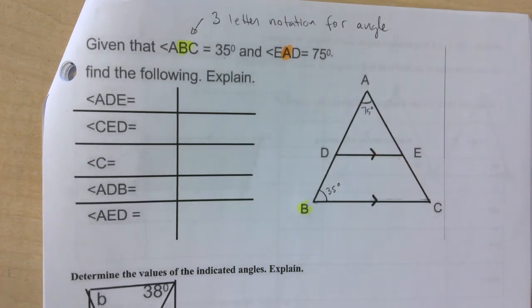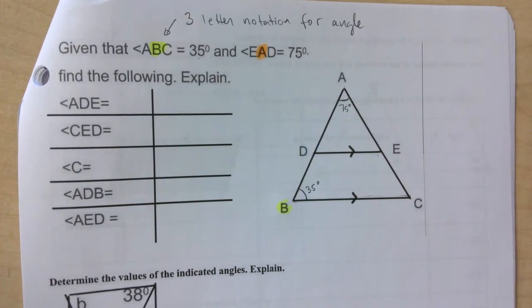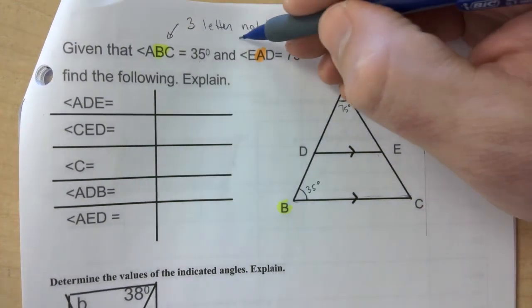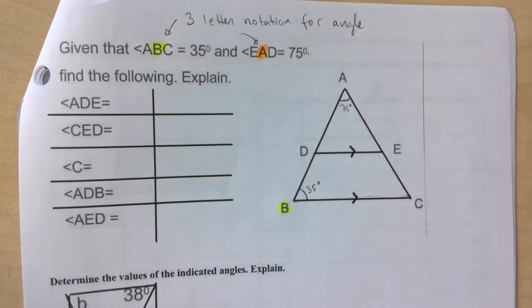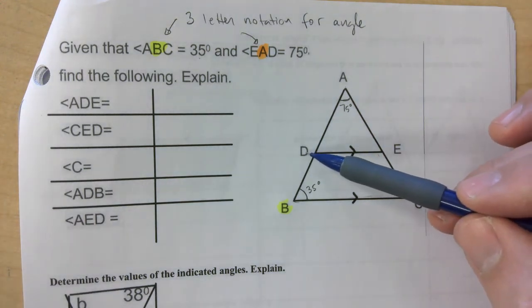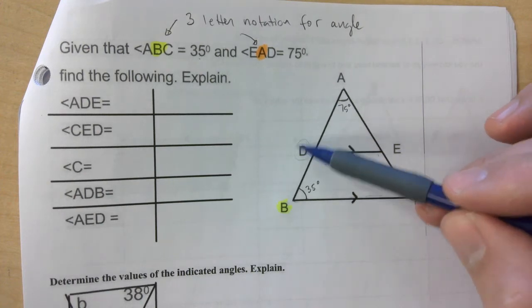So you got to be comfortable with the three-letter notation. Okay, I will say that this is also a three-letter, right? So three-letter notation applies to both of them. I know a lot of you know this already, but you got to be okay with that. This is why the three-letter notation is important. Because technically, if you just say angle D, right?